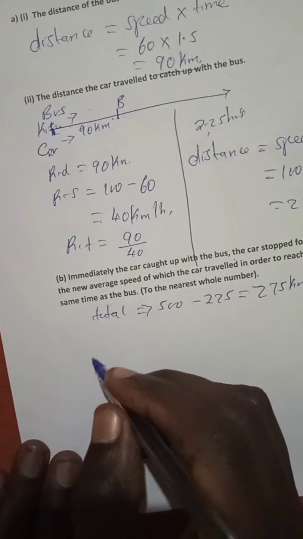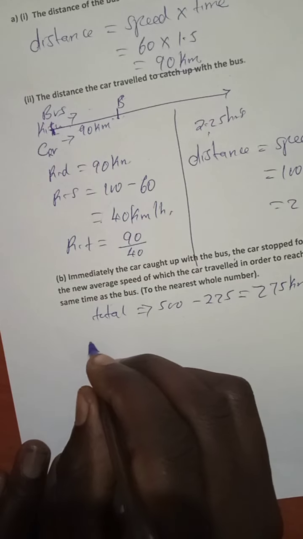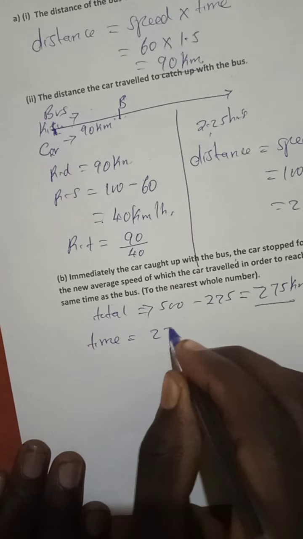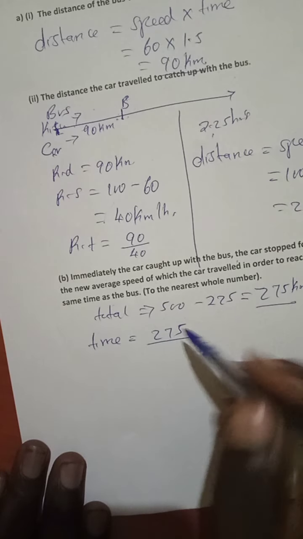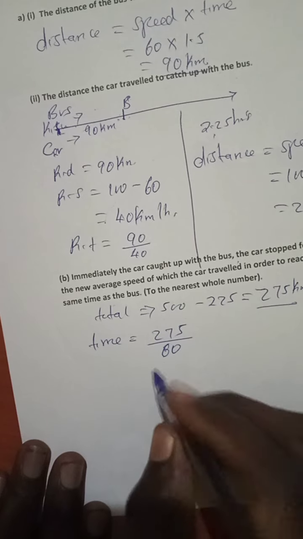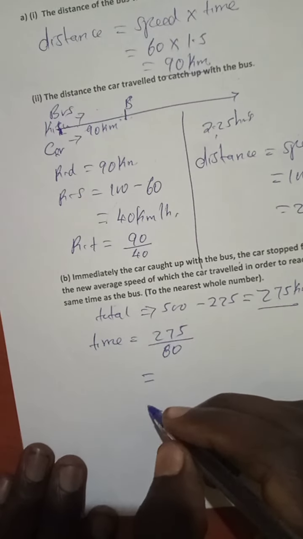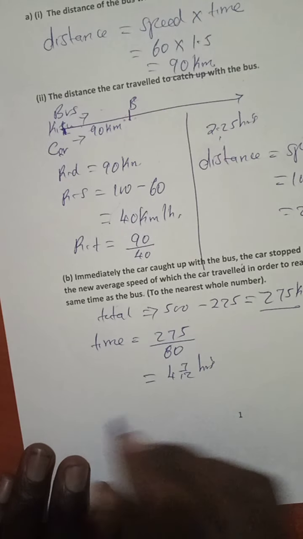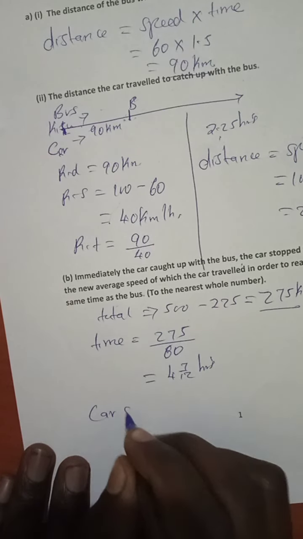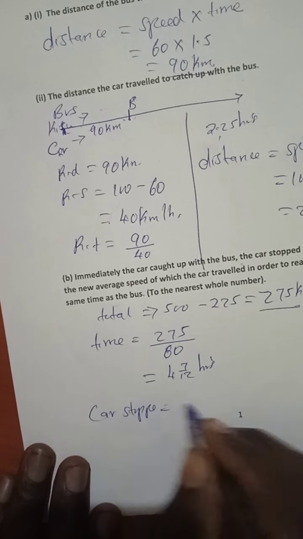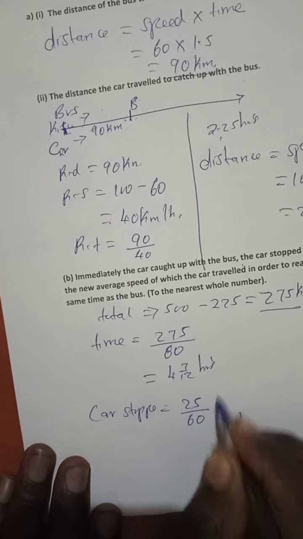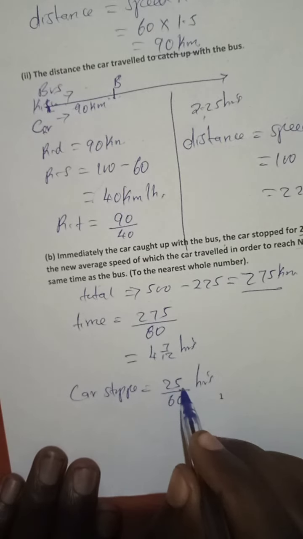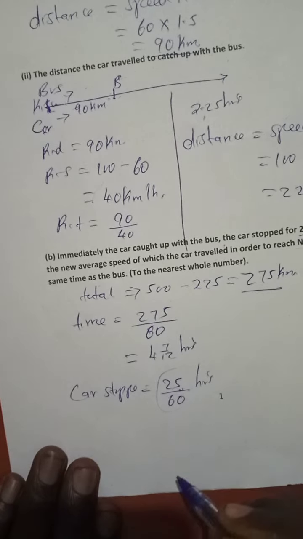So therefore the time taken for the bus to reach Nairobi is time equals distance over speed. So the remaining distance is 275 divided by the speed of the bus, which was 60 kilometers per hour. Then from the calculator again, that leaves us with 4 hours 7/12. Then the car stopped for 25 minutes. 25 minutes is the same as 25/60 hours.